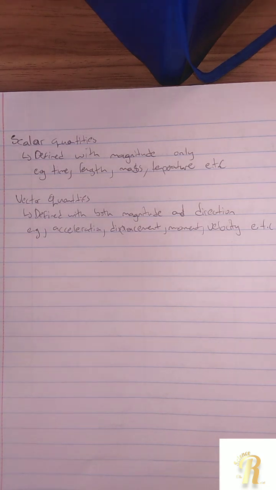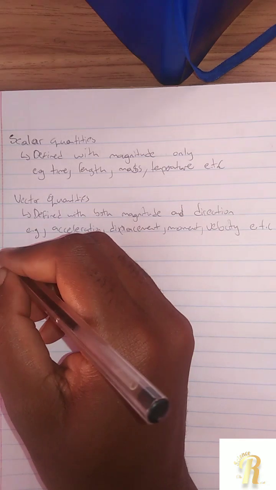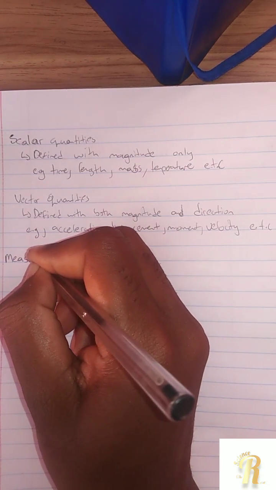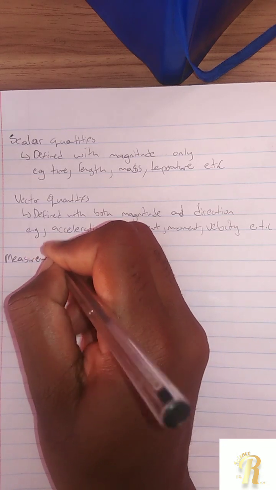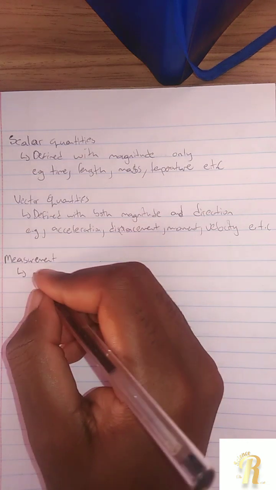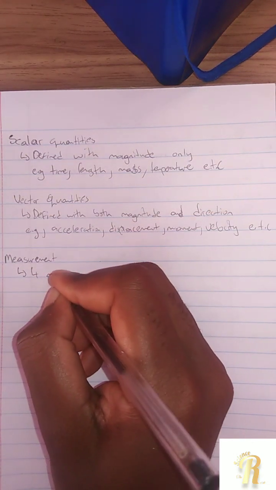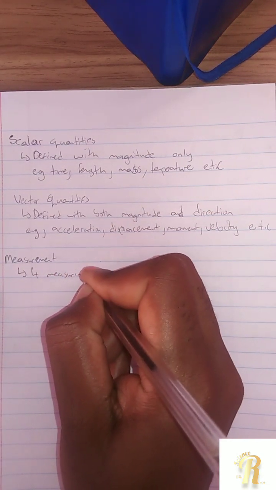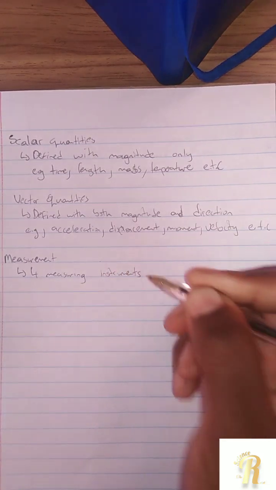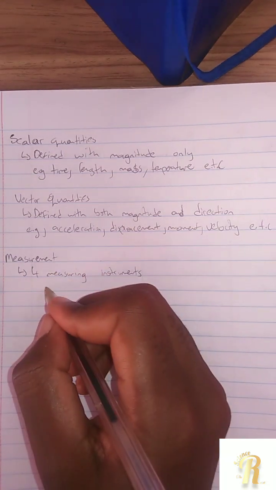Let's move on to measurements. This is general physics, guys. We have 4 measuring instruments.